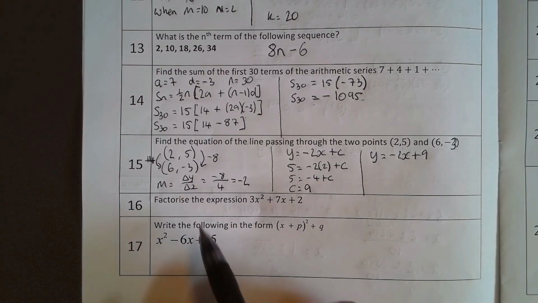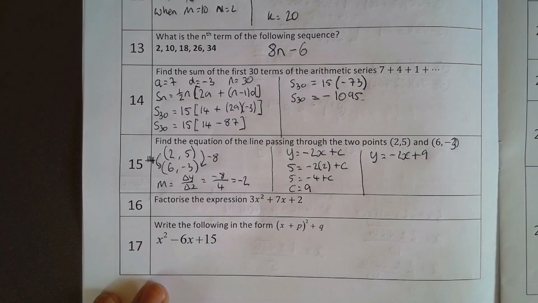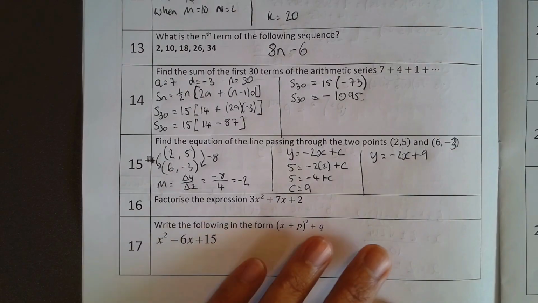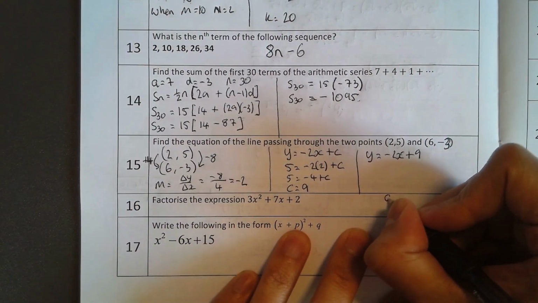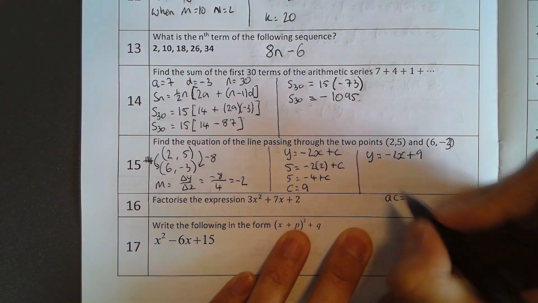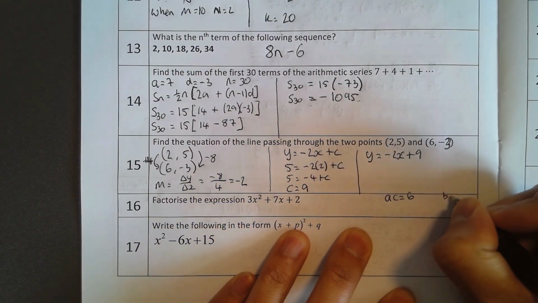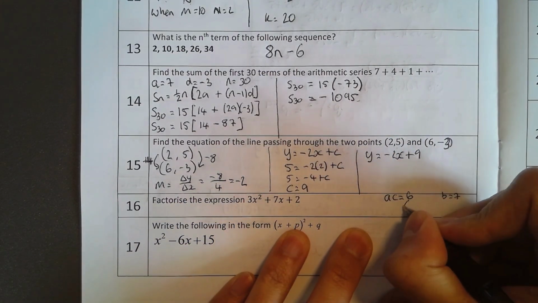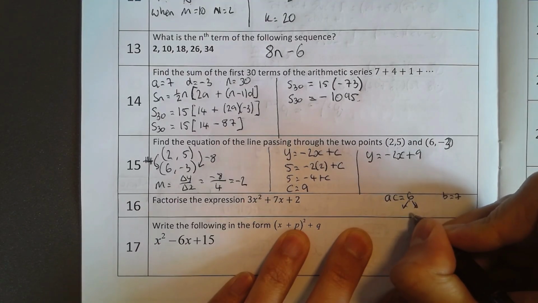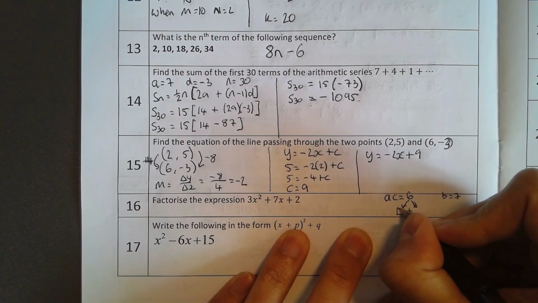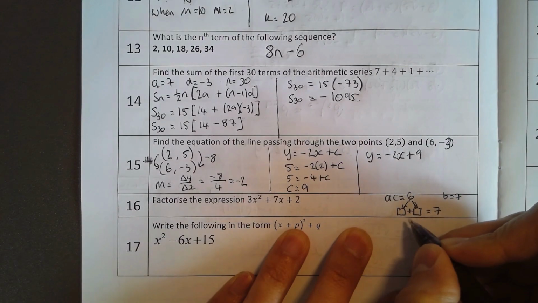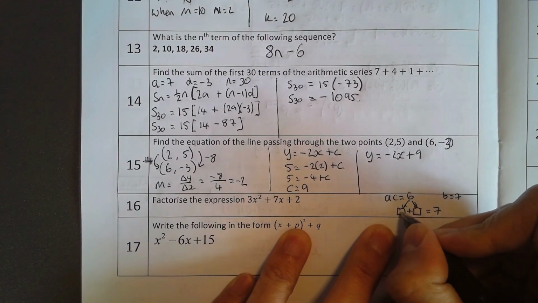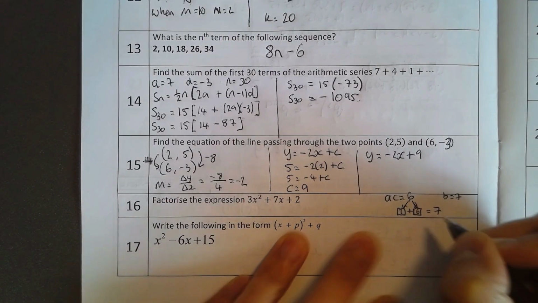Question 16, I want to factorise this expression here, 3x squared plus 7x plus 2. Okay, I'm going to use the AC method to do this. I've got AC is equal to 3 times 2, which is 6. B is equal to 7. So I want two numbers that multiply together to give me 6, and when I add them together I get 7, and I think those two numbers are going to be 1 and 6. So I'll put those in there.